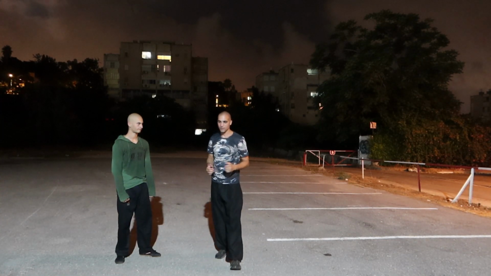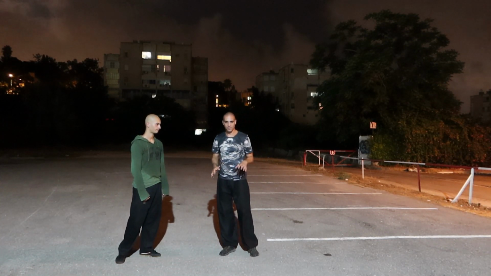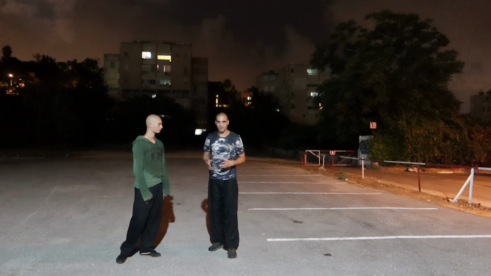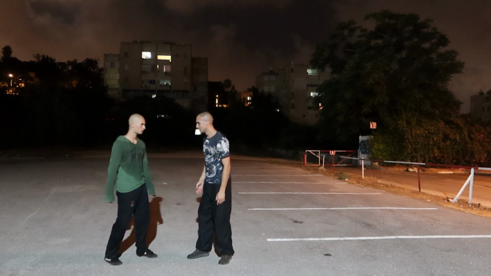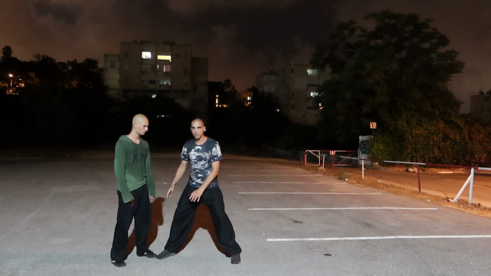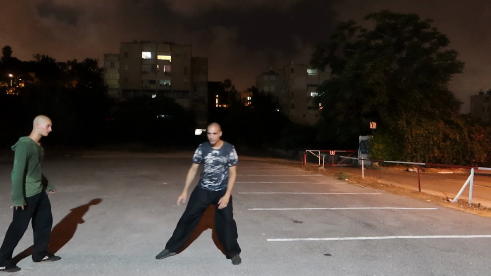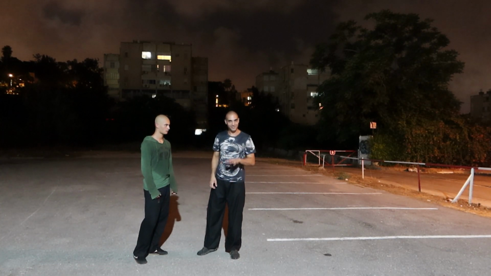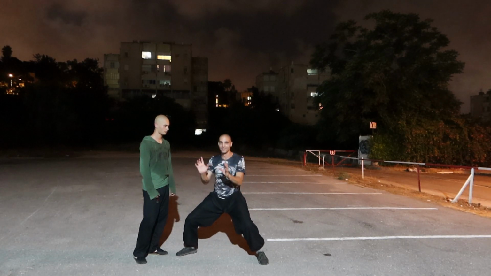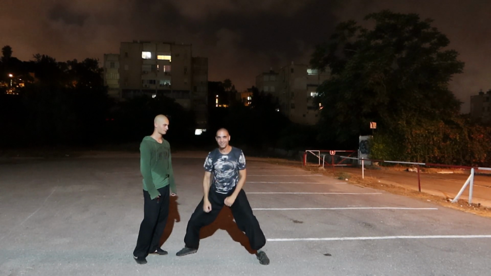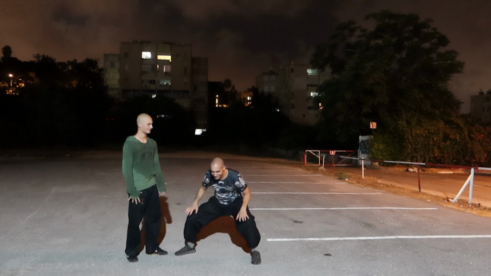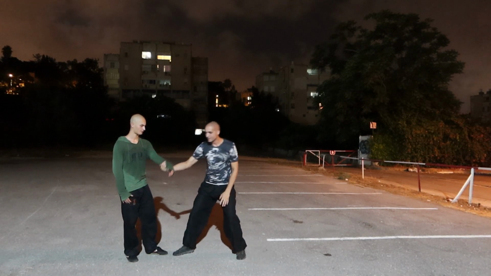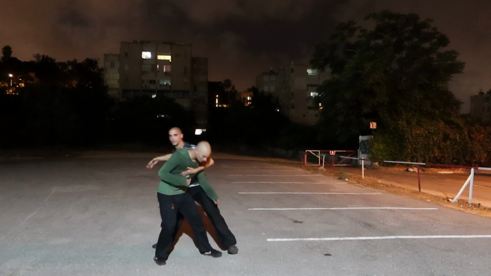Earth element is heavy and moves slowly, but when it moves, it's very devastating, like earthquakes. The earth is exploding, but heavily. And Xingyi is sort of earthy. Hung Gar is earthy. In the Avatar program they use this. The heavier Hung Gar. But it's heavy and explosive. Like this.